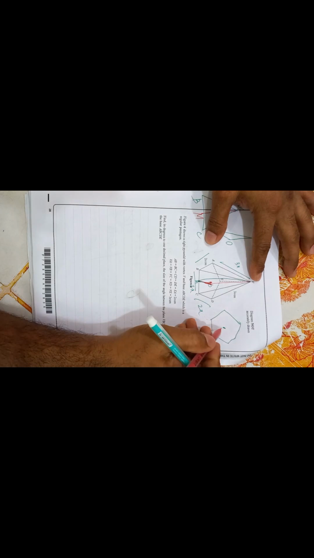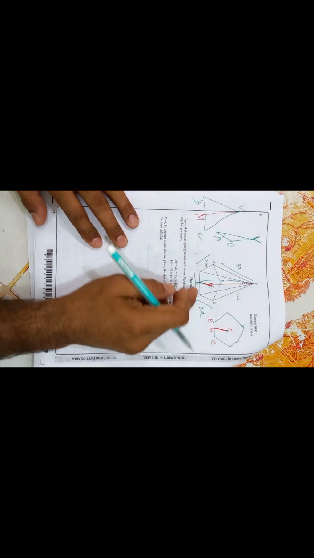From the center, if I draw O to M, the midpoint of BC, this is OM. So if I connect OM and VM, what is the angle in between OM and VM? This angle is theta, that is VMO. So this angle is required to be found. Mark this theta.